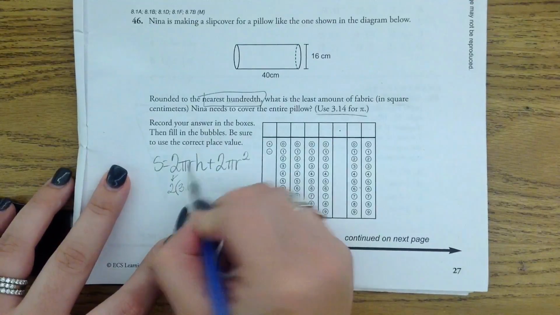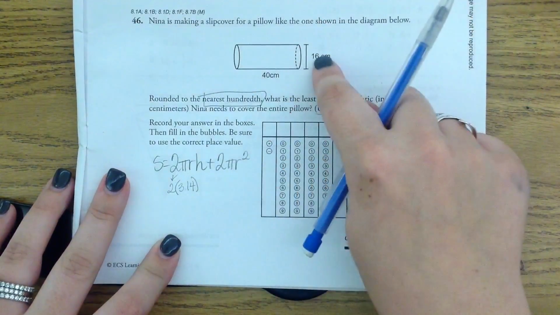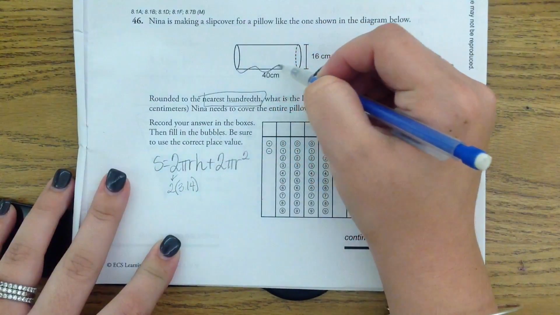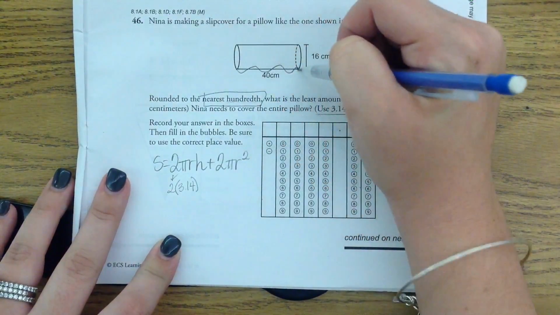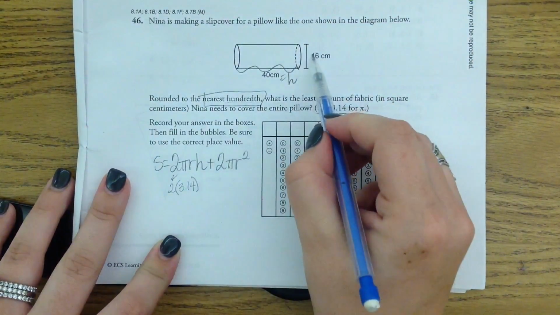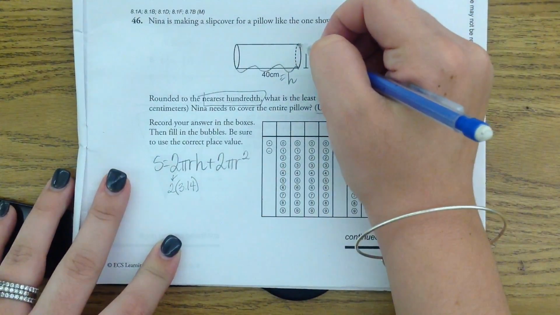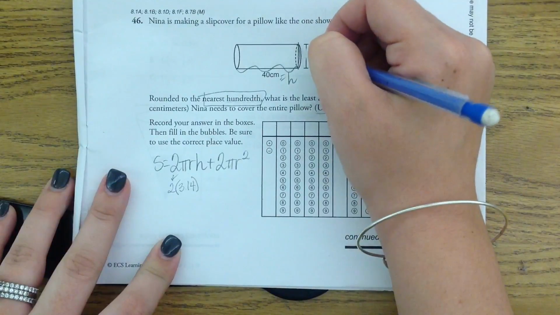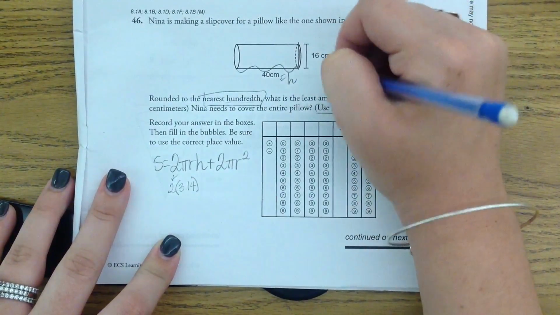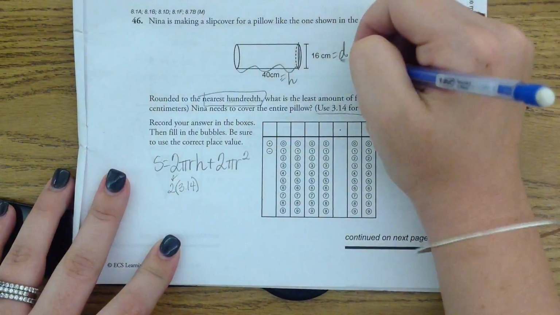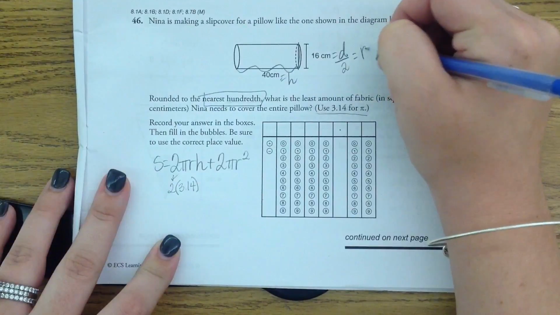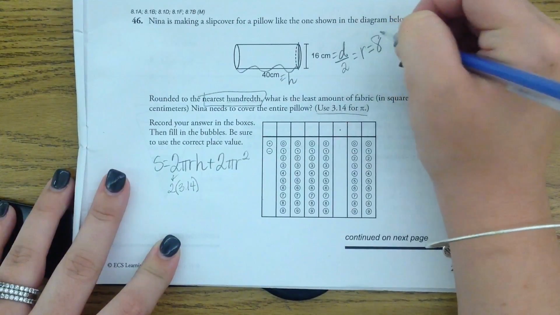R. Well, look at this visual. What are these numbers? 40 is the line that's connecting our circular bases, so that's our height. And then the 16 is the diameter of the base. We know diameter divided by 2 gives us the radius, so 16 divided by 2 is the radius, which is 8.